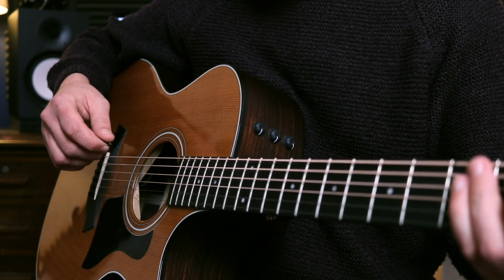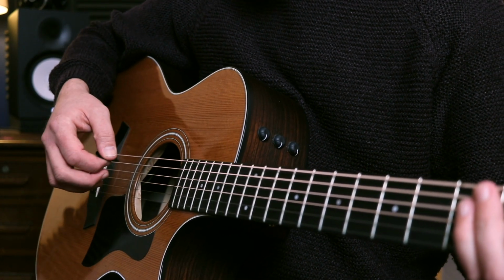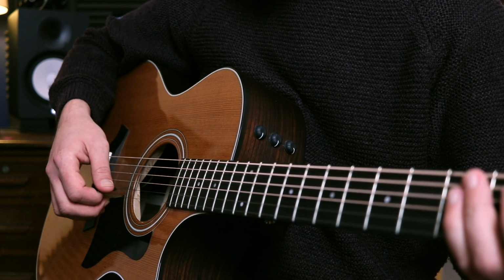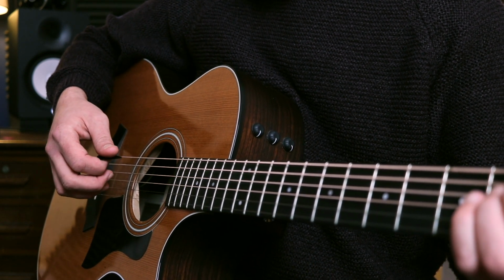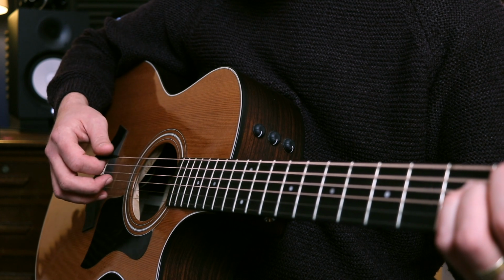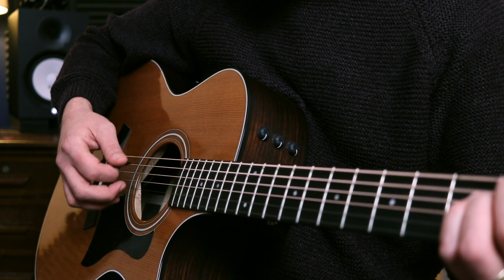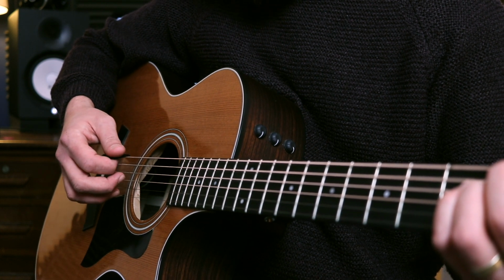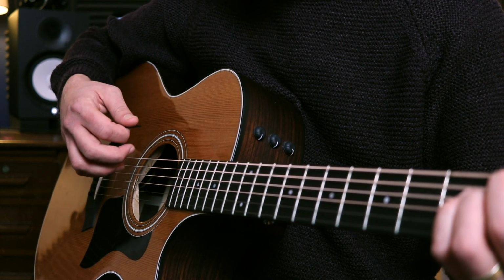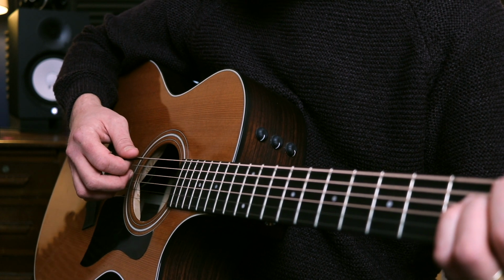So just for this final little tip, I'm just going to show you how you can pick out some of these individual notes as part of the strumming pattern. It's quite tricky to start with. You really have to work on getting a nice light touch and just picking out individual strings. It takes a little bit of practice, but once you get the hang of it, it can really bring out some melody in your rhythm playing.